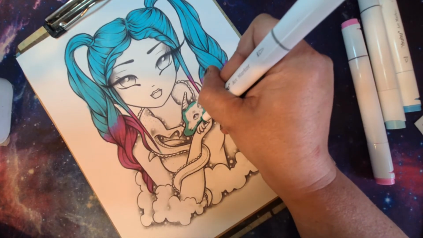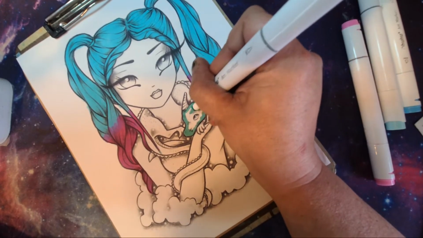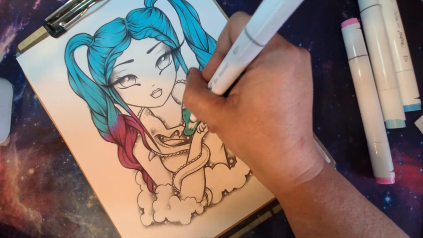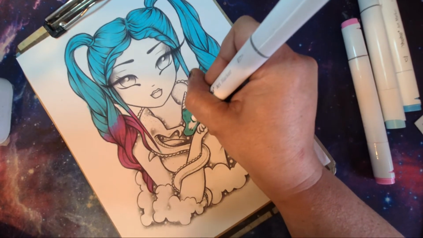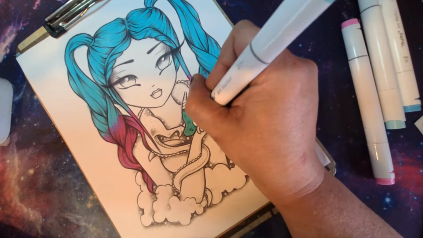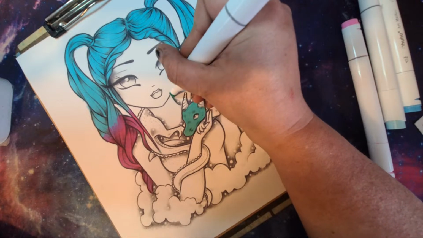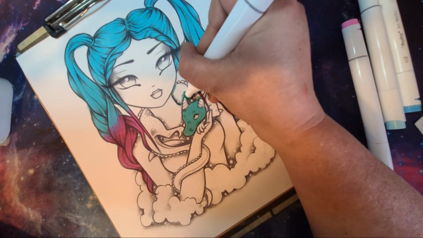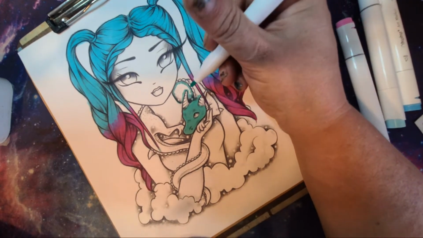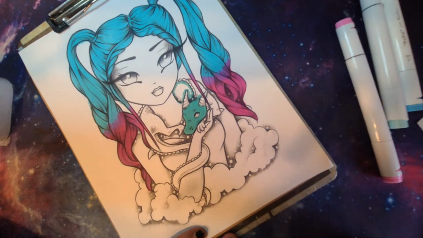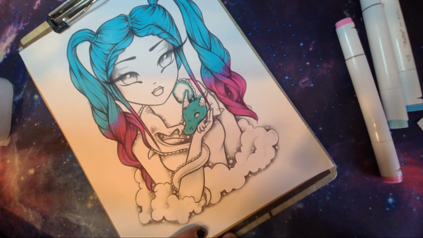So does anybody have any other techniques on how they blend their alcohol markers? Other than the way I'm doing it? Not using a paintbrush to blend it out. To get surgery again. Because they nicked her bowel. Ouch.